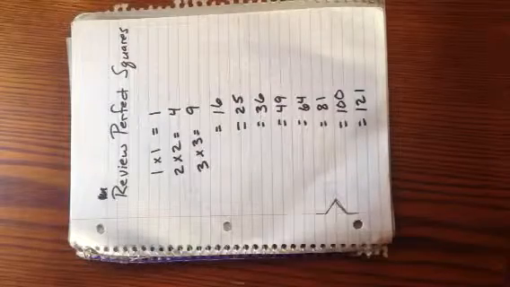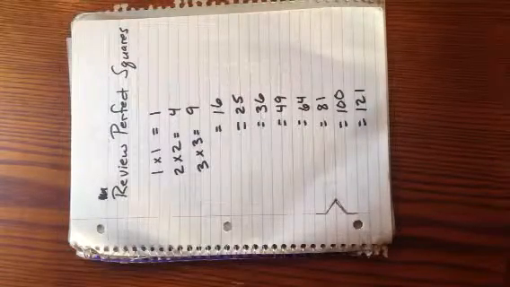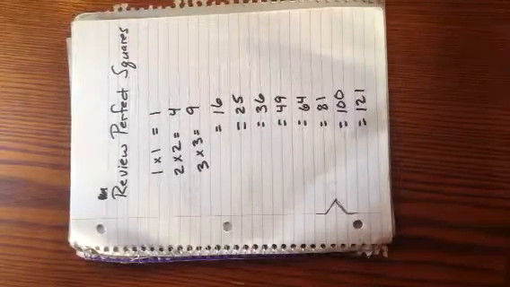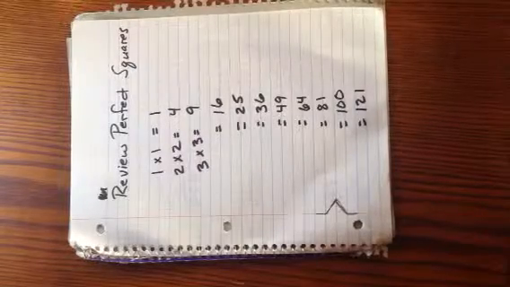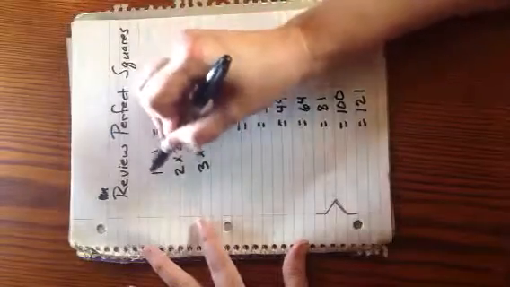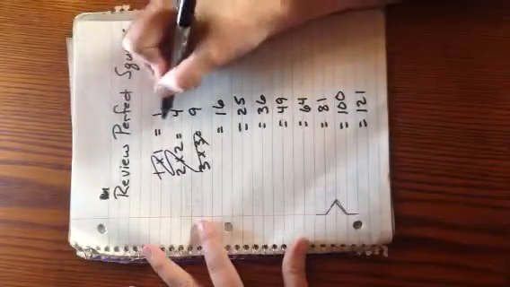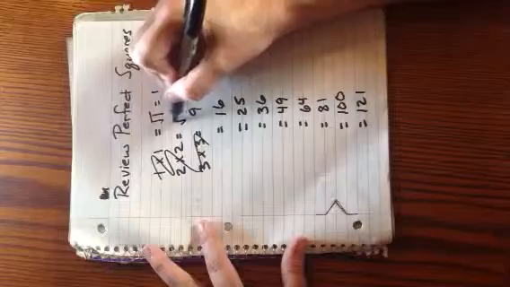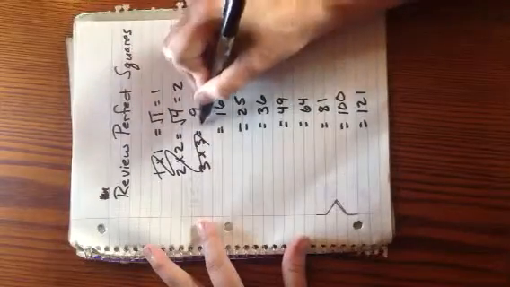Now, for looking at perfect squares, the opposite of squaring something, or the inverse of squaring, is square rooting, which is what we're going to talk about. The square root of each of these numbers is the number that I multiply by itself.